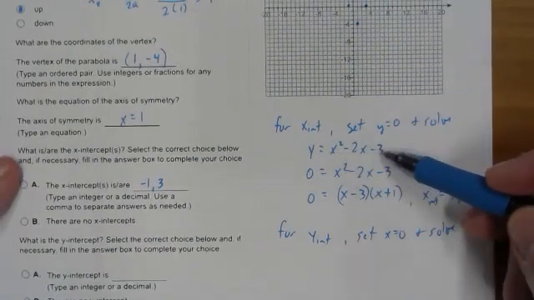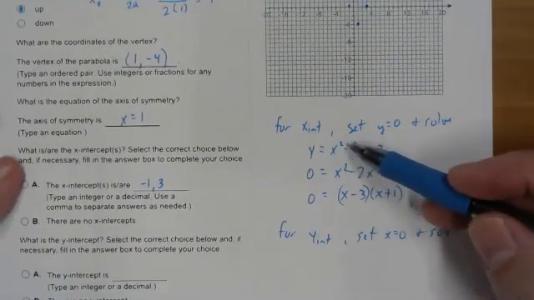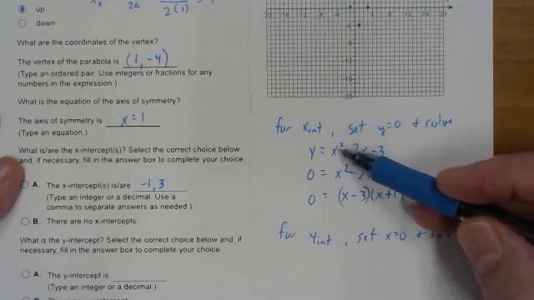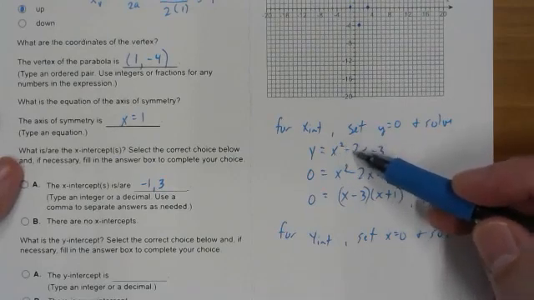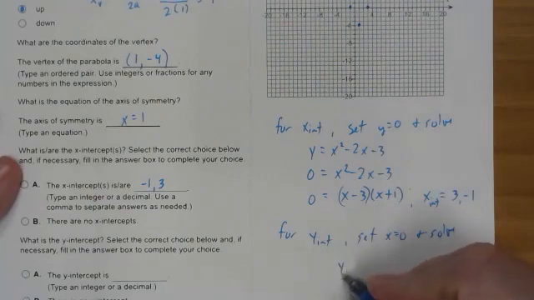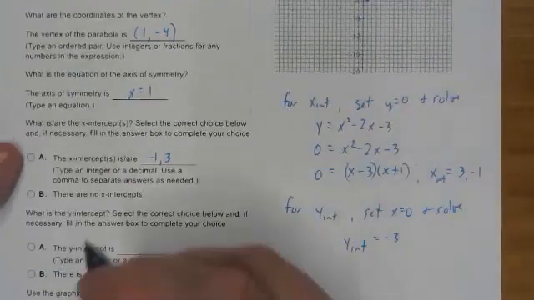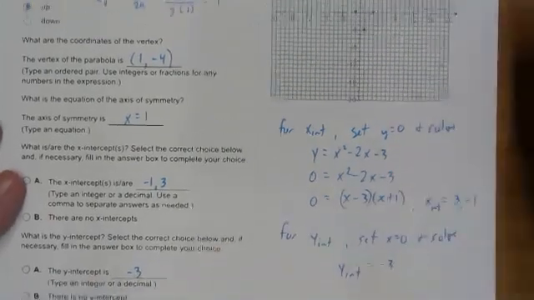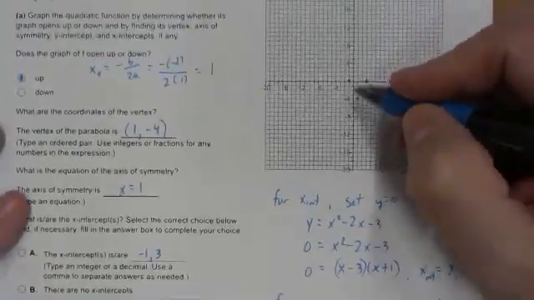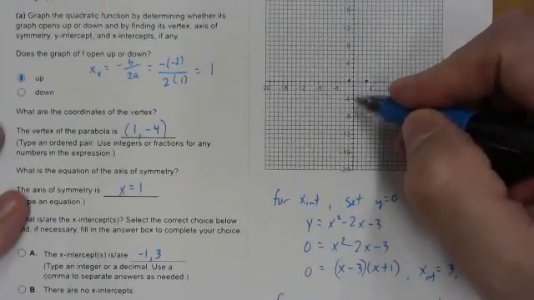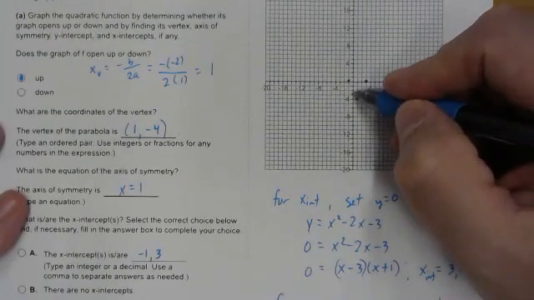So here's my original equation. This is pretty simple. If x is 0, this is 0, this is 0. You end up with a y-intercept equaling -3. And I can go and plot that. So that says that the graph is going to cross the y-axis at -3.